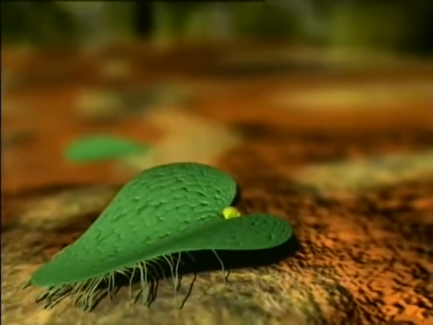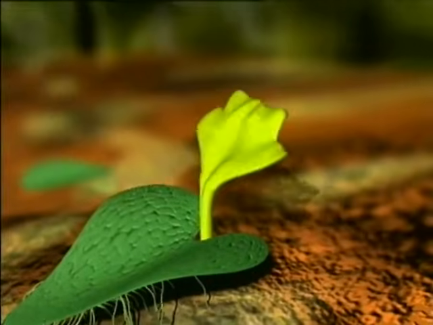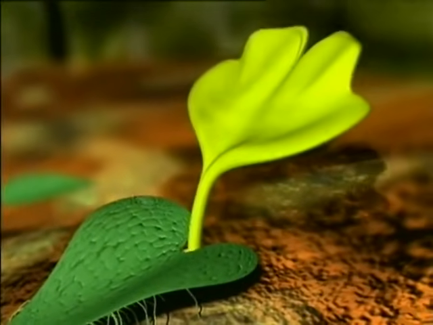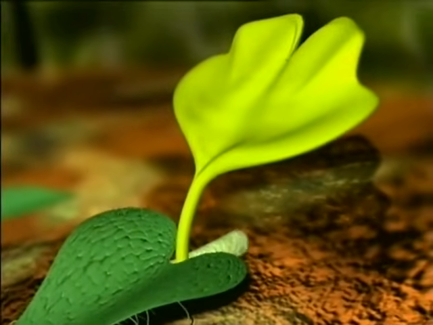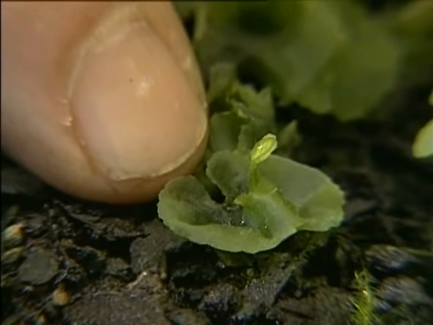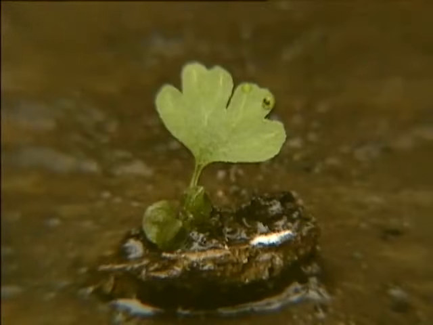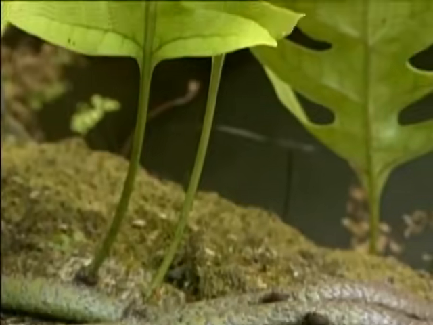The leaf grows through the notch in the gametophyte to reach the sunlight. Eventually, the rhizome emerges and provides additional leaves and roots. In this way, a new plant is formed that matures into another spore-producing fern, completing the reproductive cycle.